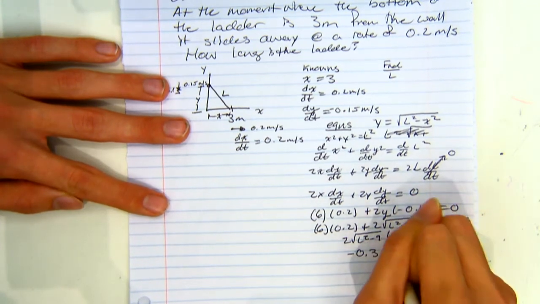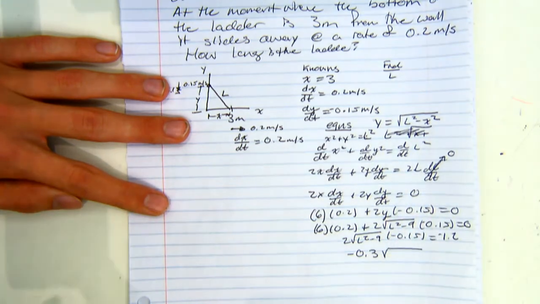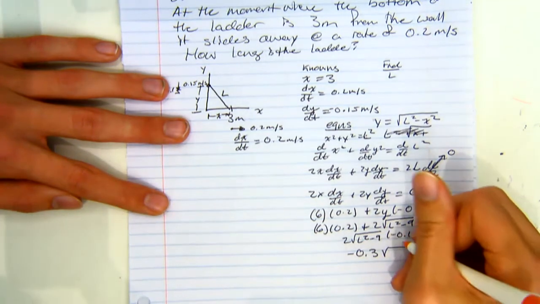Square 0.3 on the outside of the square root. Oh, wait. Yeah. I messed up my signs. I think I did. Y equals whatever.